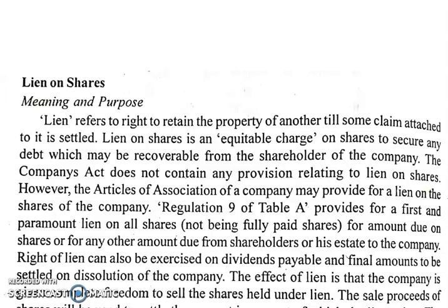For example, if an individual takes out an obligation, say an automobile loan, the lien holder is the bank that grants the loan, and the lien is released when the loan is paid in full. In the same way, a lien on shares is the right to retain possession of a thing until a claim is satisfied.